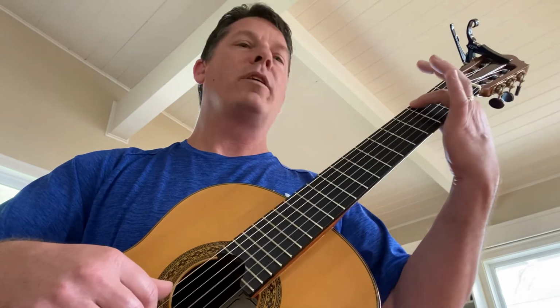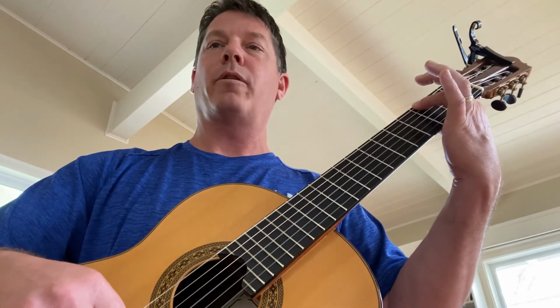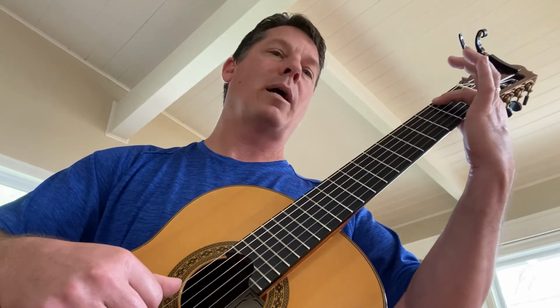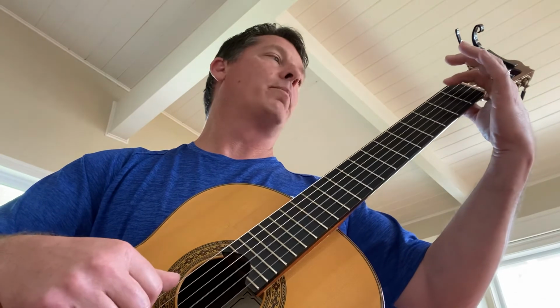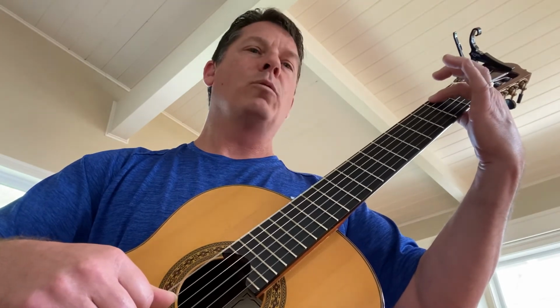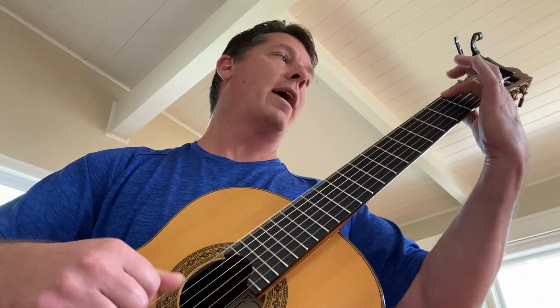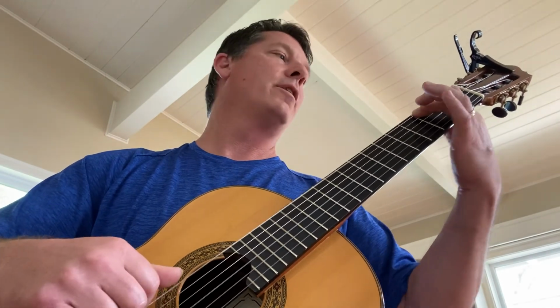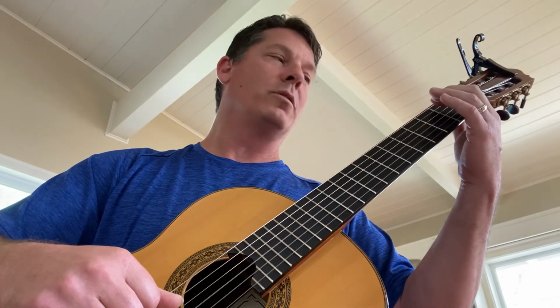So say you have the note G here on the 3rd fret. If you lower it by one fret, that's called a G flat, which is the exact same thing as an F sharp. So all the sharp notes could also have a flat name. So F sharp is the same exact thing as G flat. Okay, hopefully that's not too confusing.